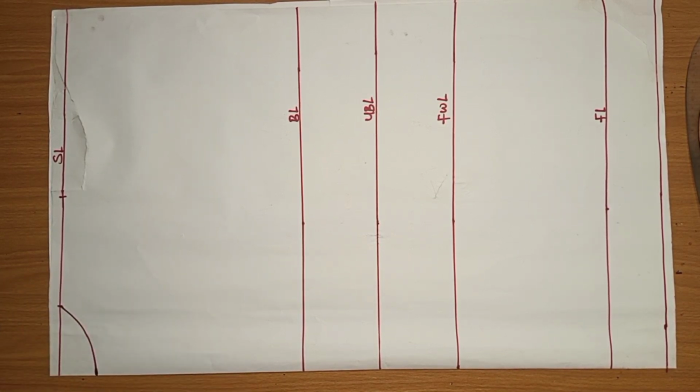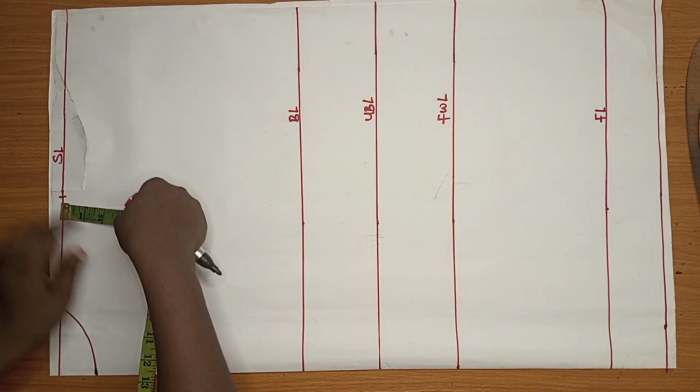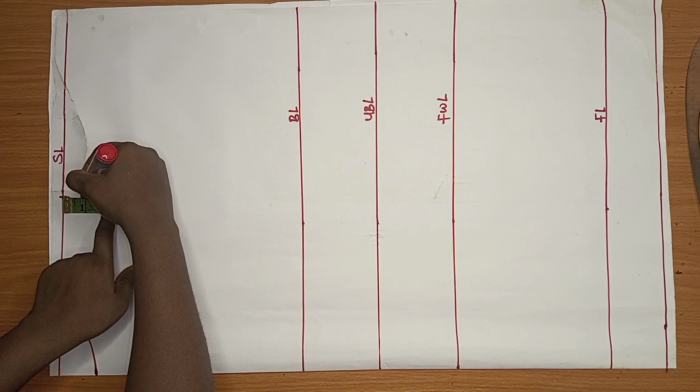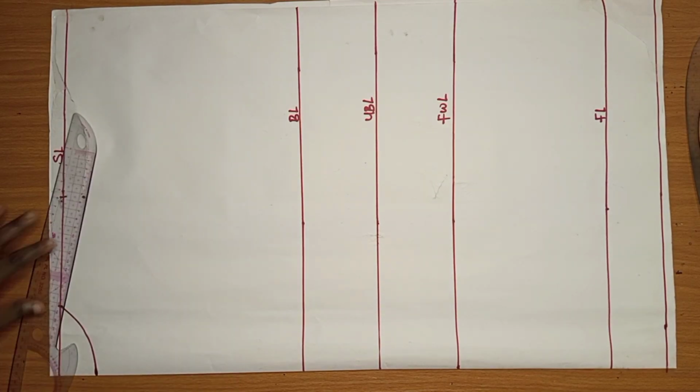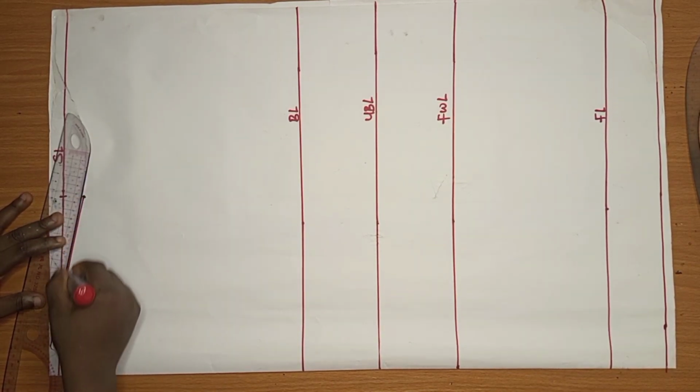Okay, now I'll go ahead and connect the points like so. So from the 8 inches point on my shoulder line, I'll come down by 1 inch to get my shoulder slope, and then I'll connect it to the neck wideness on the shoulder line.